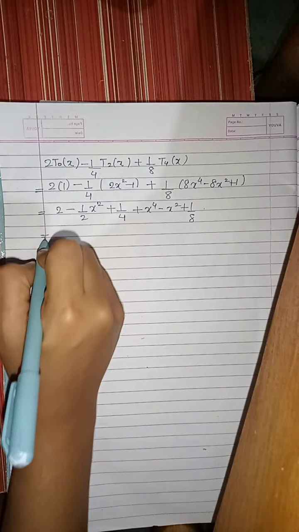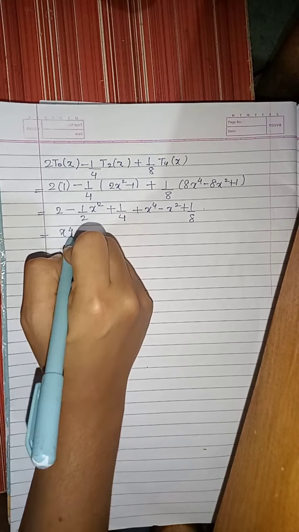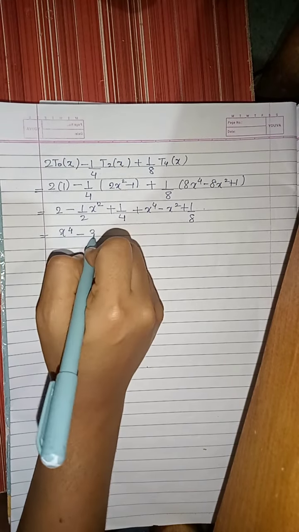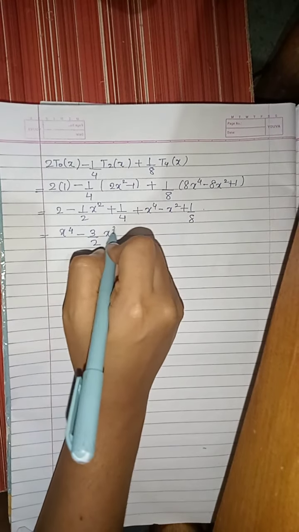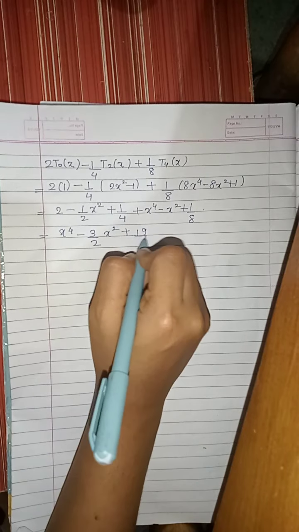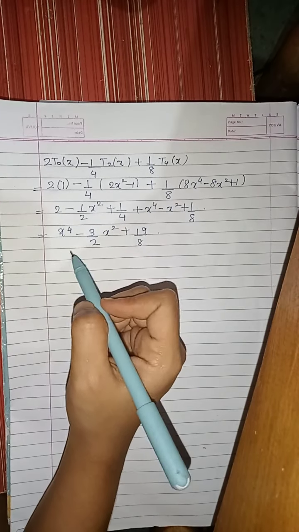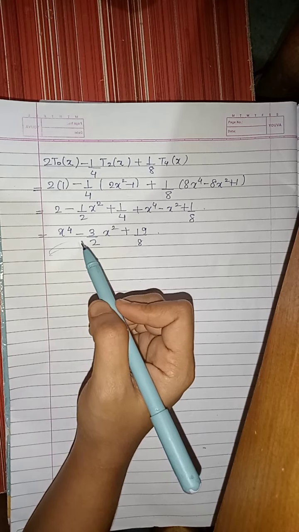So this will finally give you x⁴ minus 3/2 x² plus 19/8. So this is the required answer.